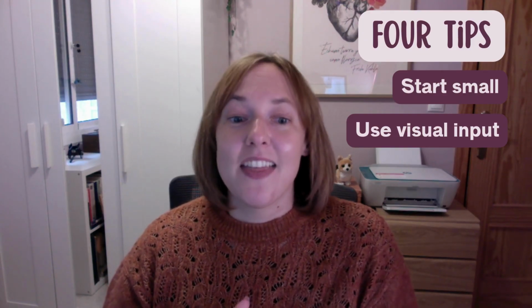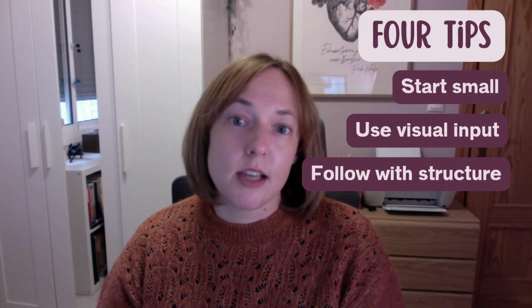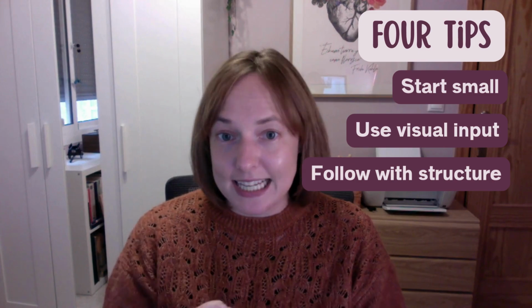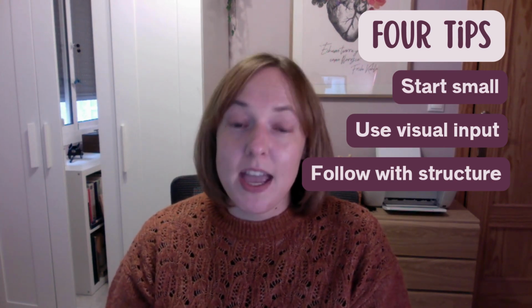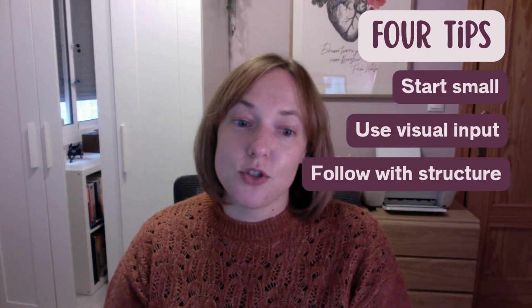And then always follow whatever story you're doing, whatever input you're doing, with some structure so that students have a little bit of practice and they can get hands-on with those ideas that they've just acquired. And then the last tip that I have is to assess their progress, like check in, check for understanding. I know it's a buzzword, but check for understanding with activities, quizzes, whatever you need to do.